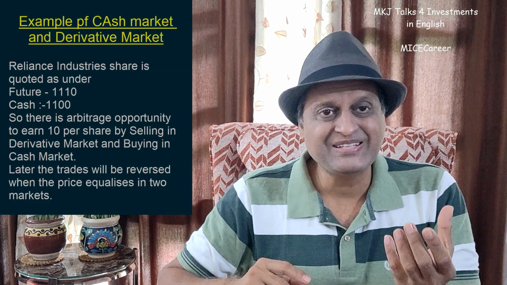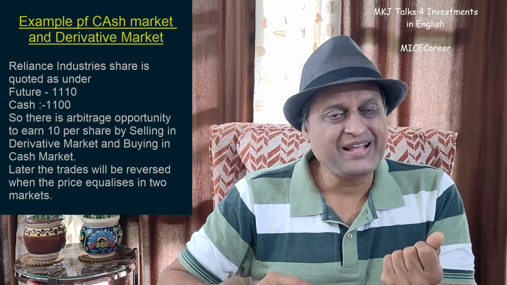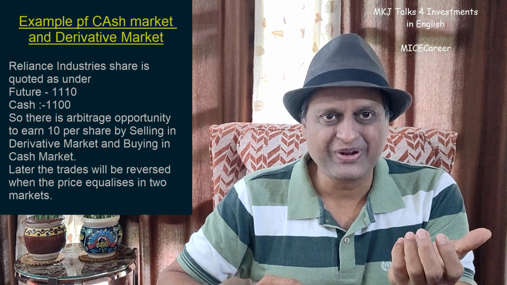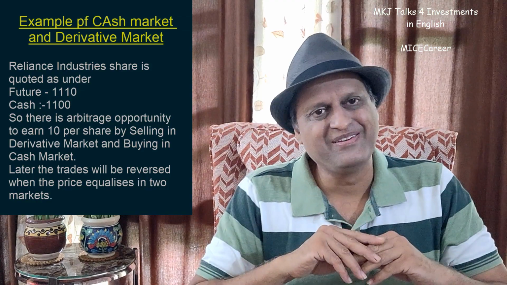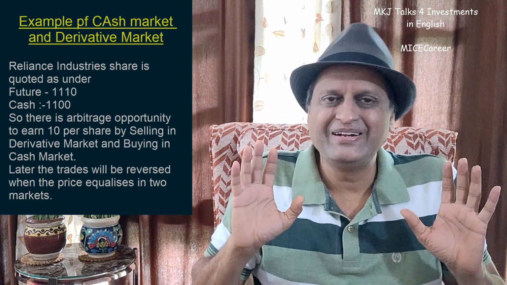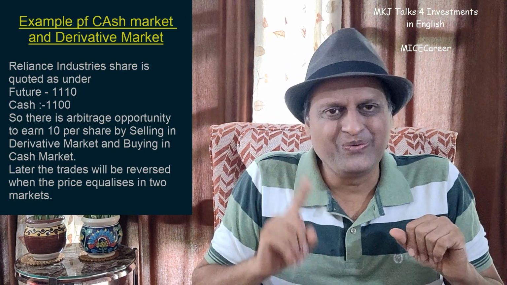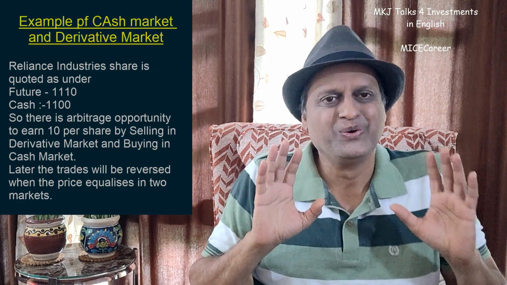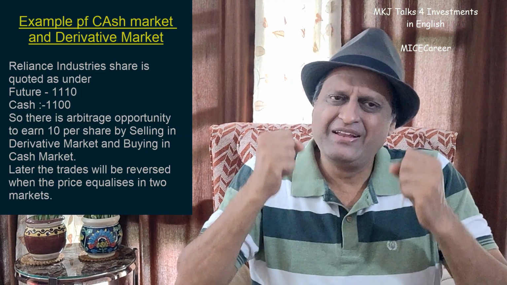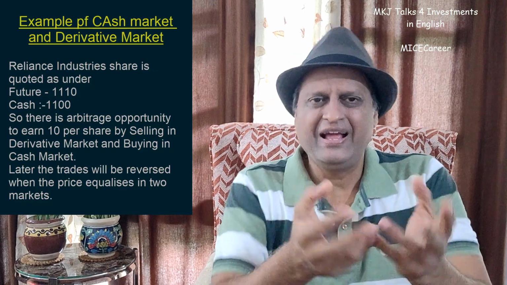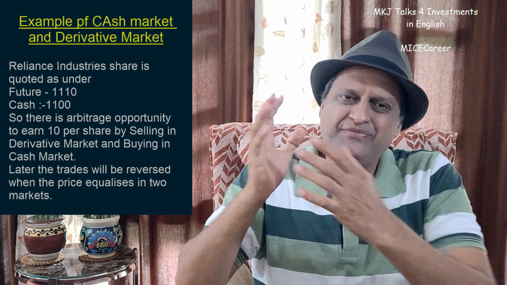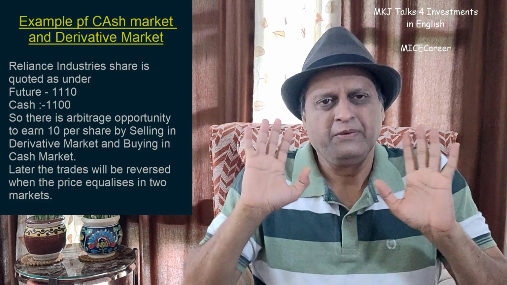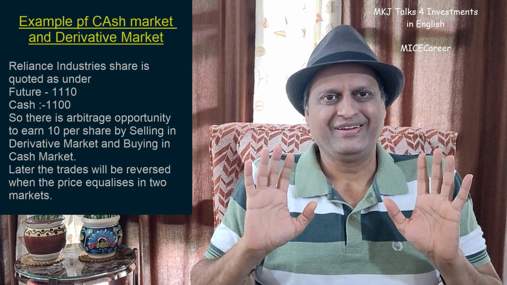So they have purchased the same thing at 10 rupees less. They have purchased it for 1100 and sold it for 1110. Thereby they have gained 10 rupees. So 1 lakh into 10, 10 lakh goes in their pocket. In cash market, they will make the payment and will take the delivery. And in future market, they will keep their order open.